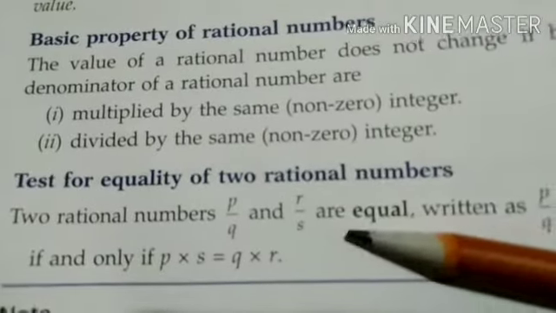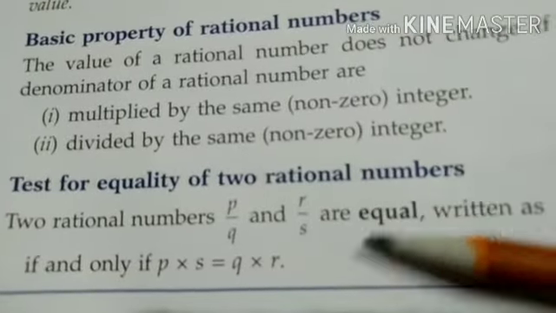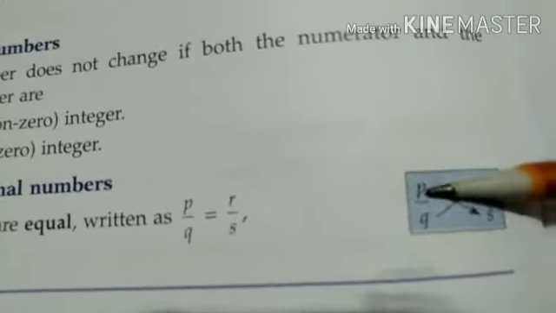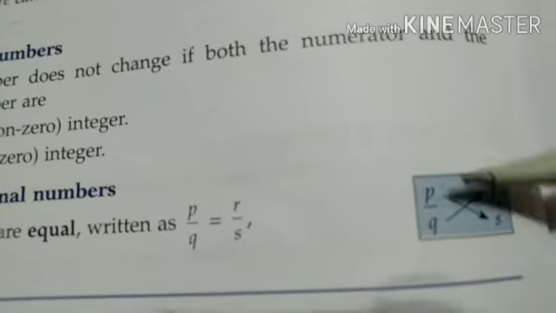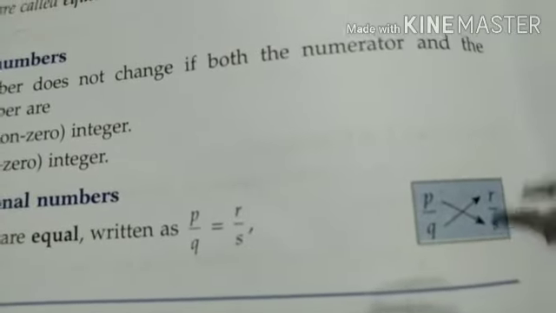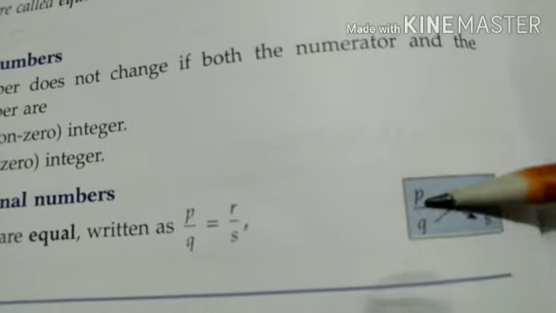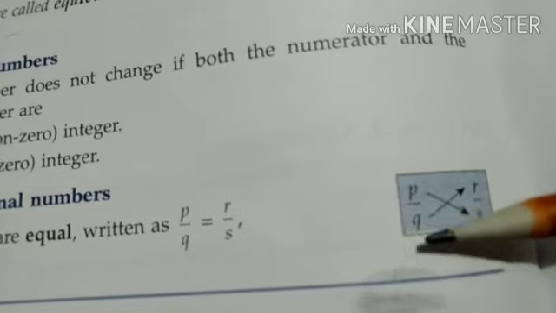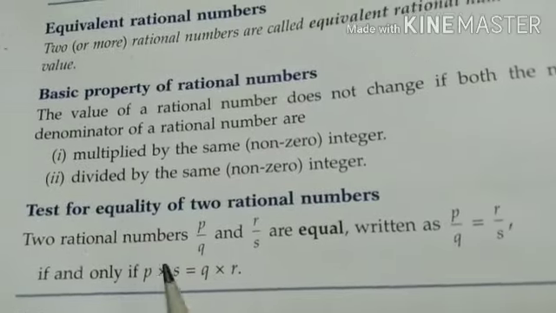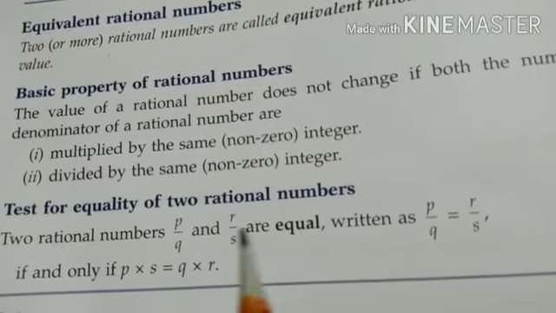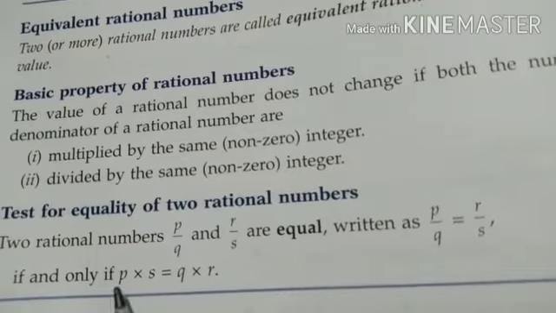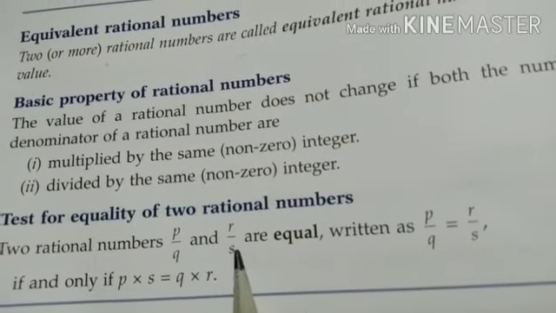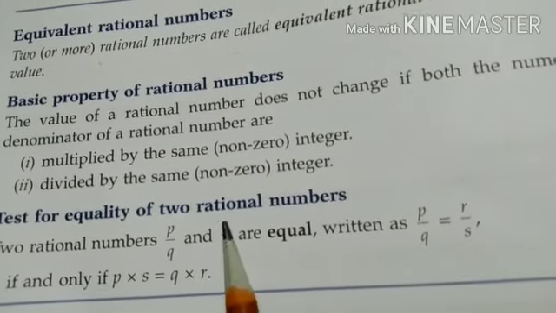And if you want to check the equality of two rational numbers, then we have to do cross multiplication. P by Q and R by S. If you want to check whether P by Q and R by S are equal or not, we have to do the cross product, that is P into S equals Q into R. If it happens, then they are equal. So it is written: two rational numbers P by Q and R by S are equal if P S equals Q R.